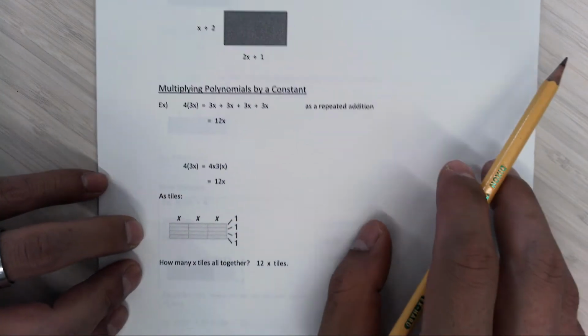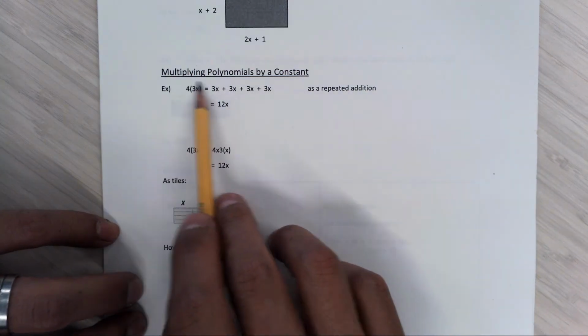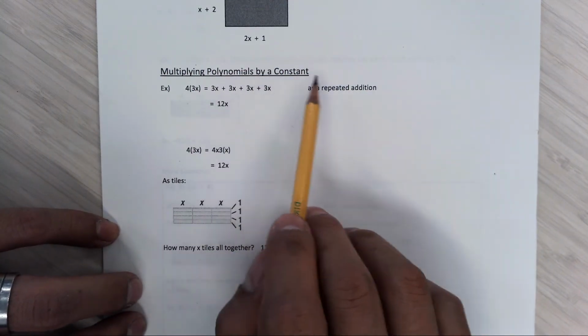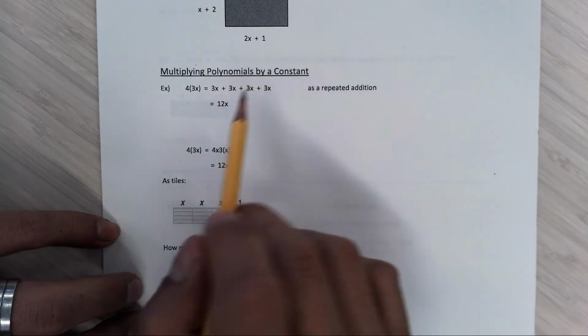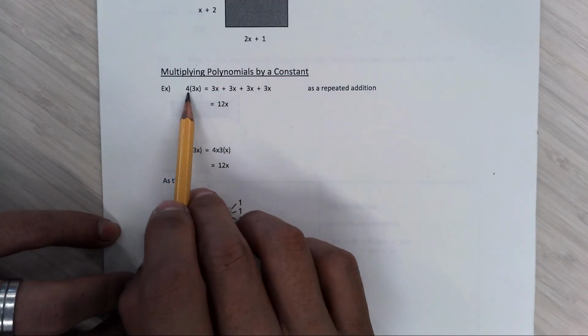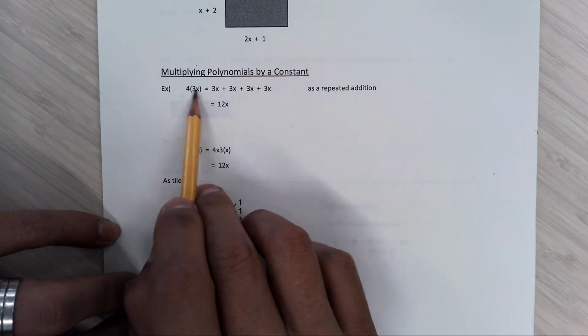But first, I think I'm going to divide this video into two parts. One part is multiplying polynomials by a constant, and the other one is going to be dividing polynomials by a constant. So here we go. This one is part one. Let's multiply. This first example you have is a monomial multiplied by a constant here.